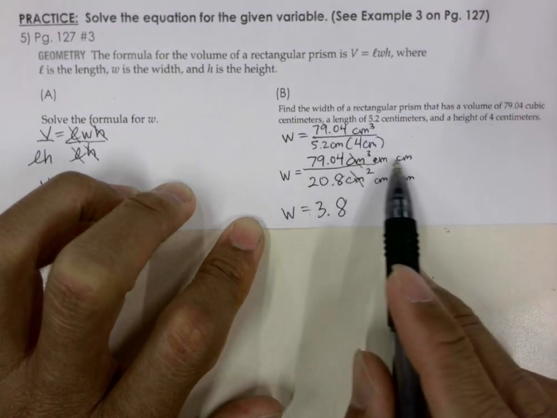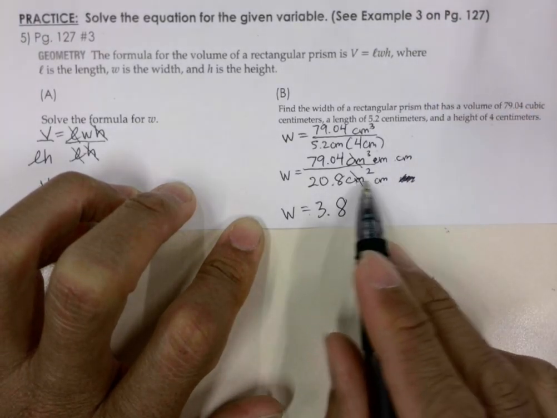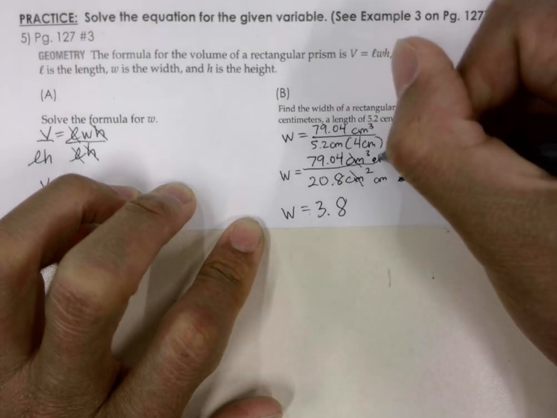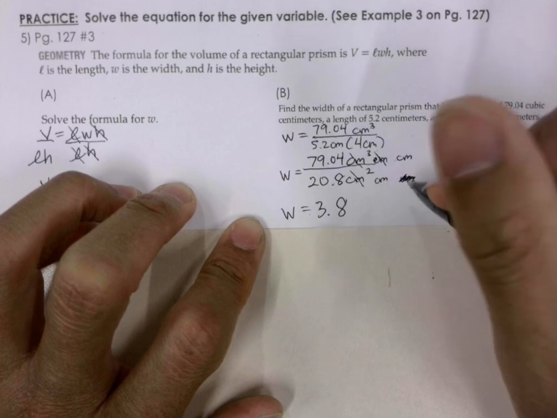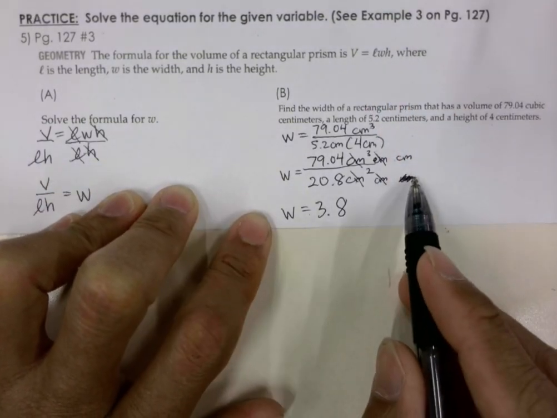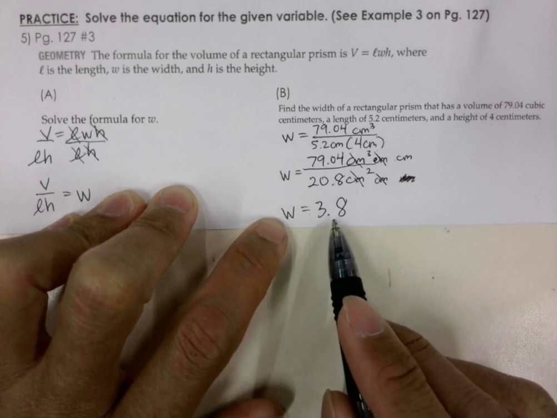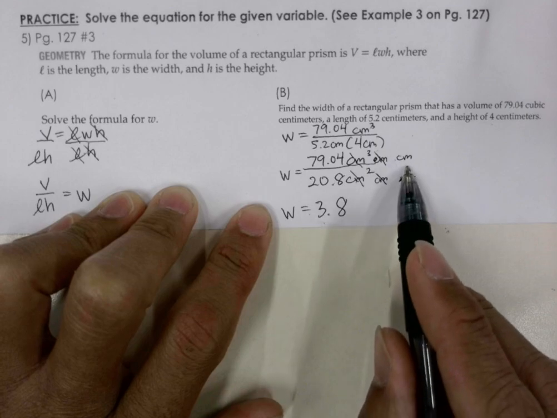We have 3 in the numerator and 2 in the denominator, so we can cross out 1 more centimeter in the numerator because we have a matching one in the denominator. And what does that leave our answer as? It leaves our answer as 3.8 centimeters.